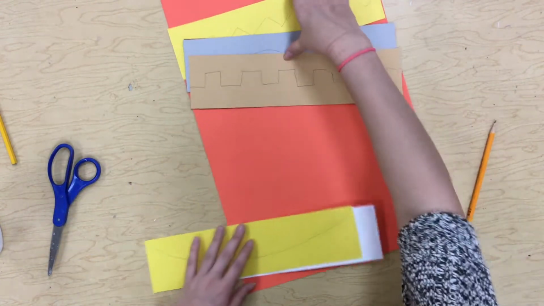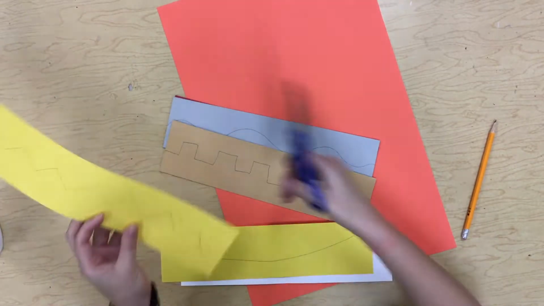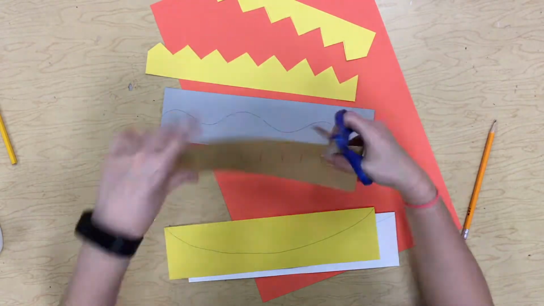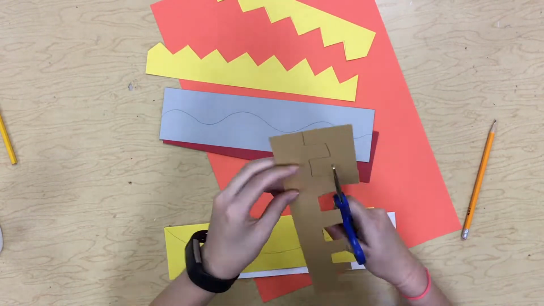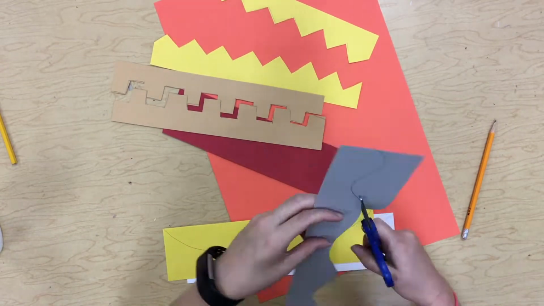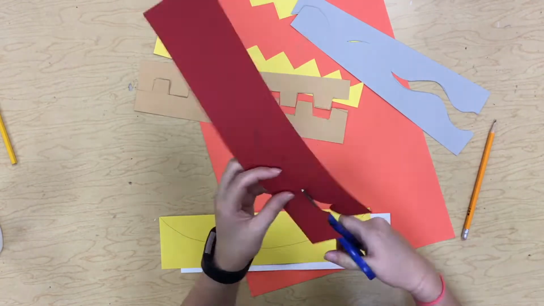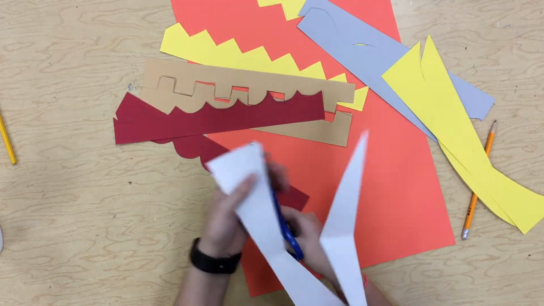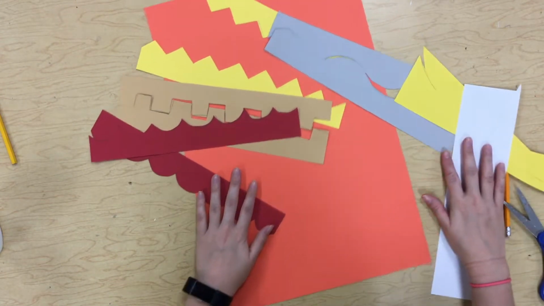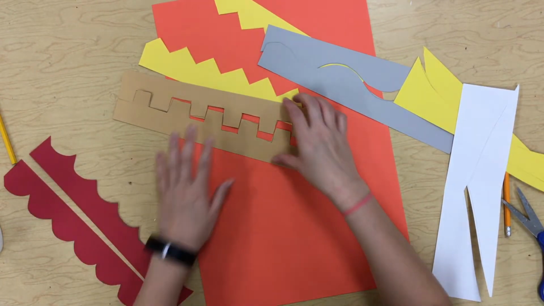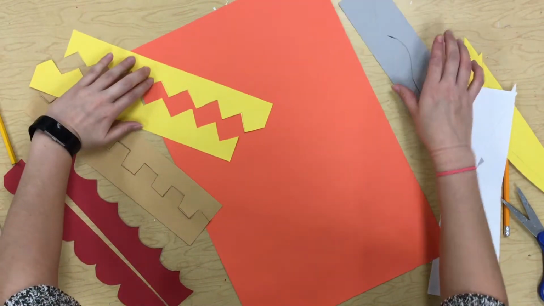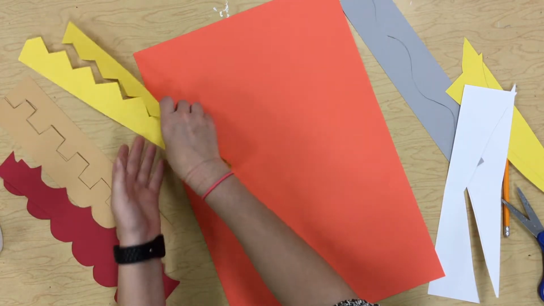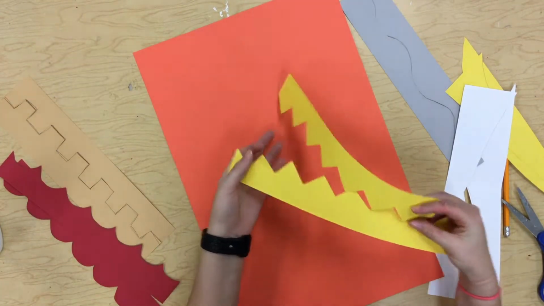So now you're going to cut these out. All right, so now that I have all of these cut out, I'm gonna go ahead and set them aside. Now you get to work with negative space. So let's start with my zigzag line.